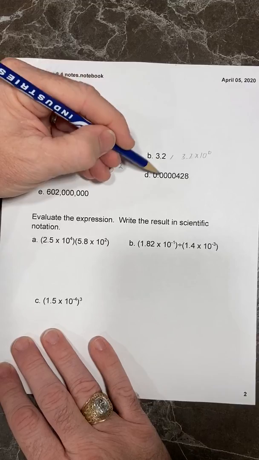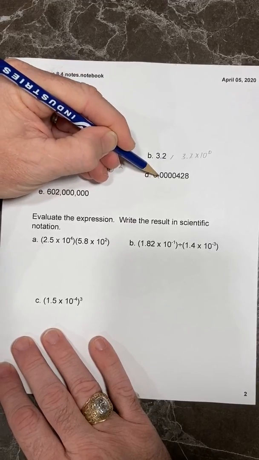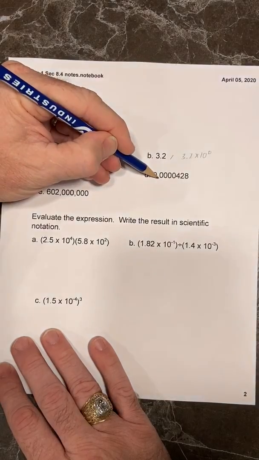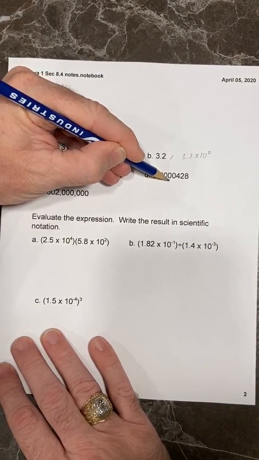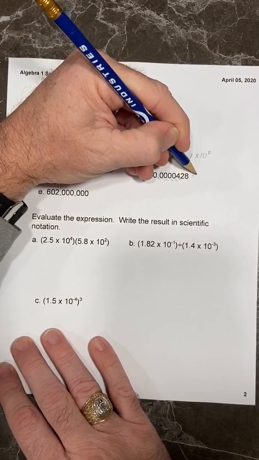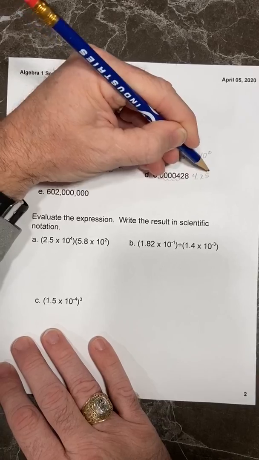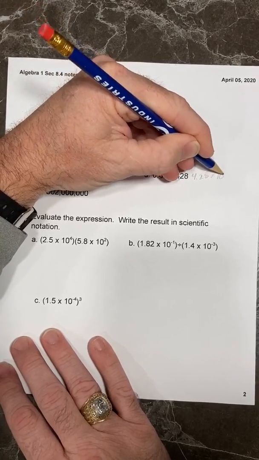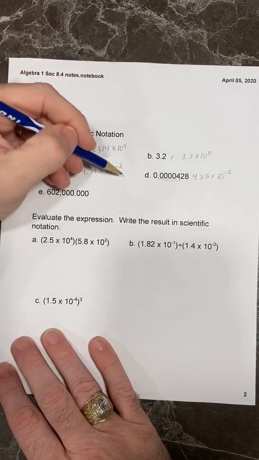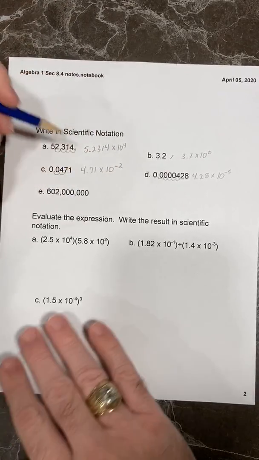All right, so then the next one, all zeros here. To get to where we have a number to the left of the decimal, we got to move it 1, 2, 3, 4, 5 places. So that becomes 4.28. And 10 to the -5. 5 places to the right, it's a negative exponent.